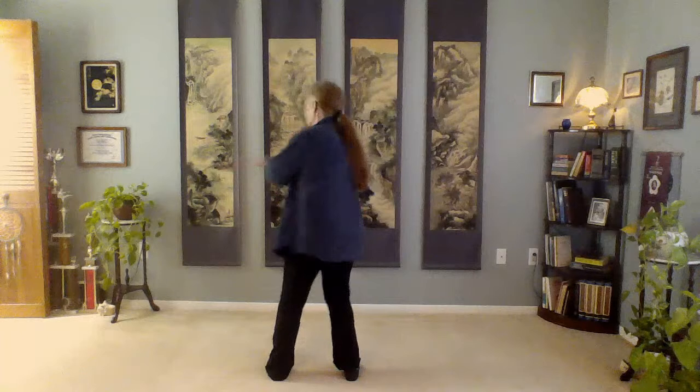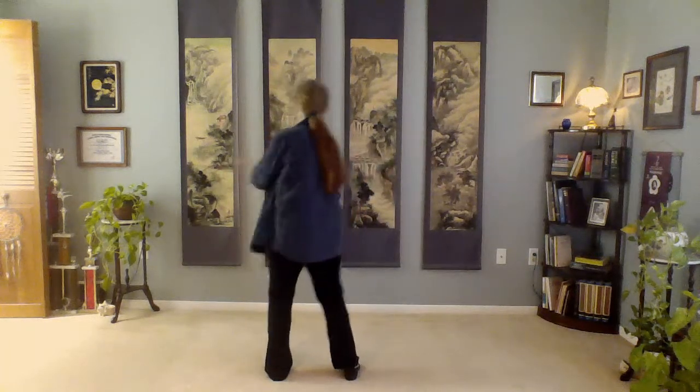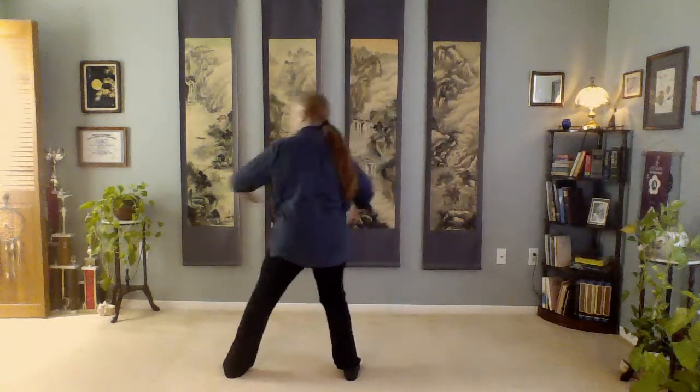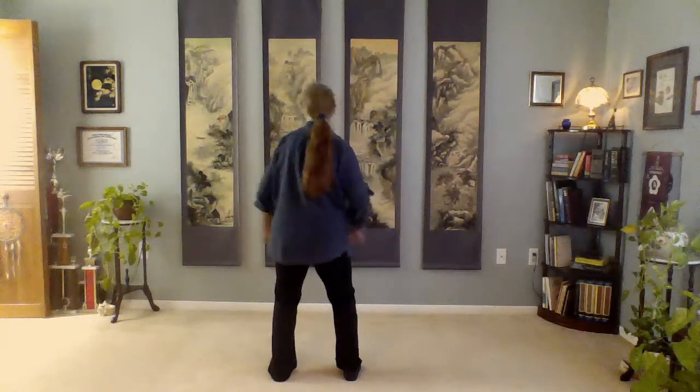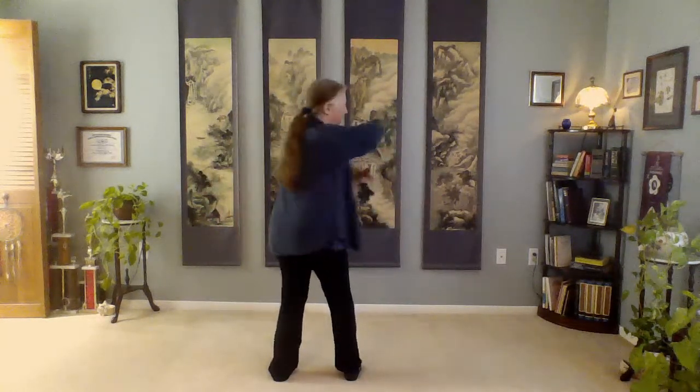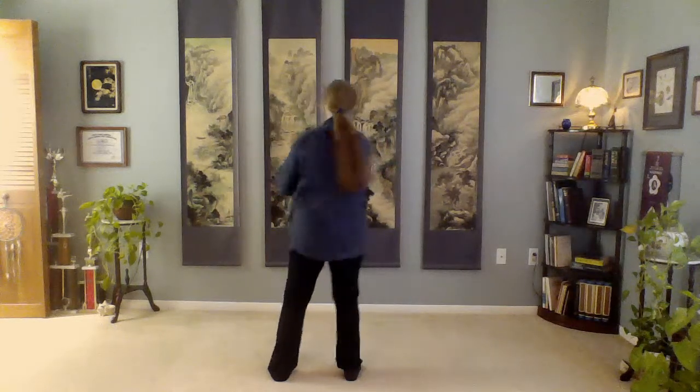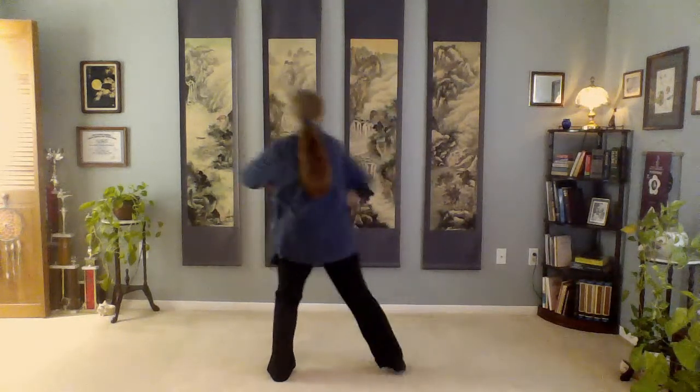Inwardly strong. That nice quiet movement on the outside. No strain.